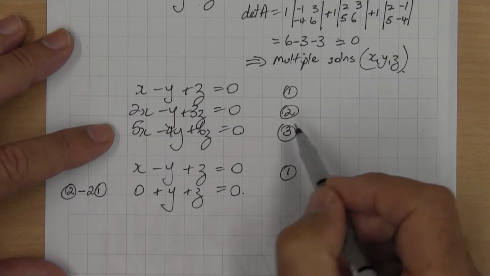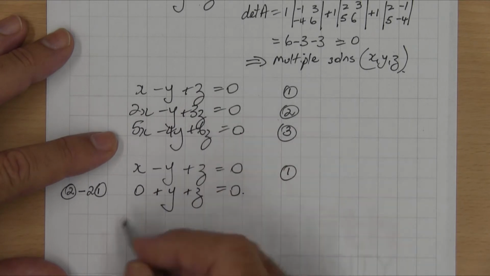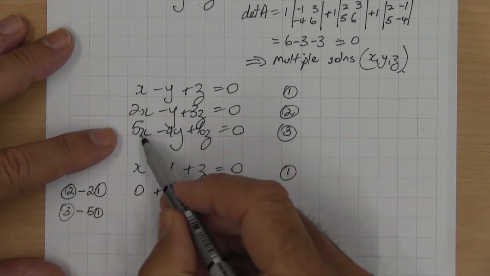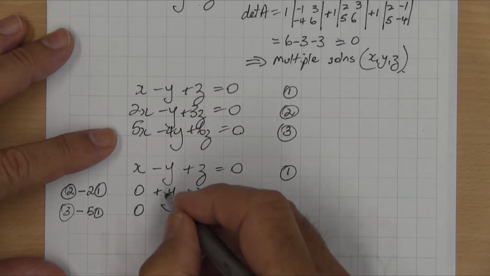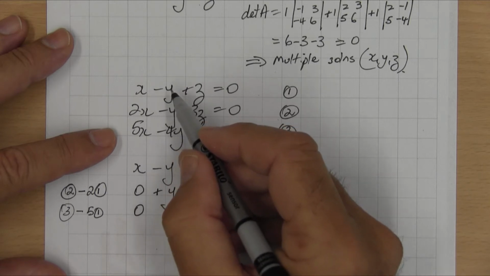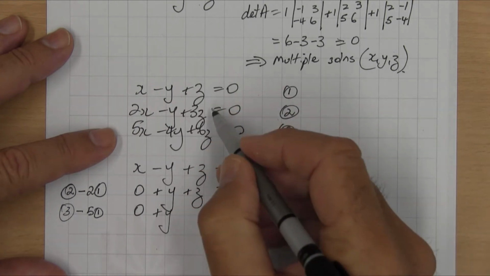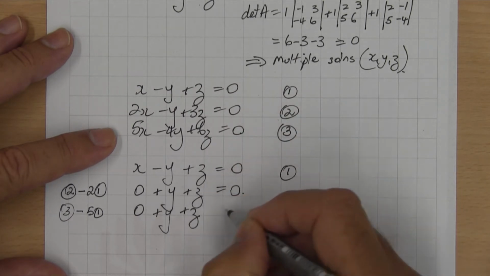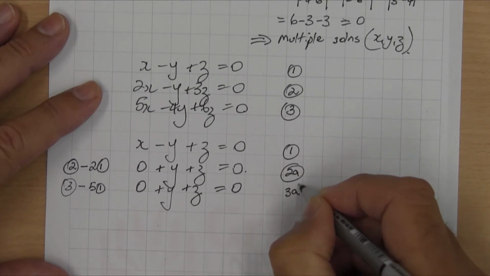And then we've got to get rid of this 5x, so we'll take 5 times equation 1 and take that away from equation 3. Minus 5 times negative y will be minus negative 5y, so that'll be plus 5y. So I get plus y. And then this minus 5 times that will be just z equals 0. So this will be 2a and this will be 3a.